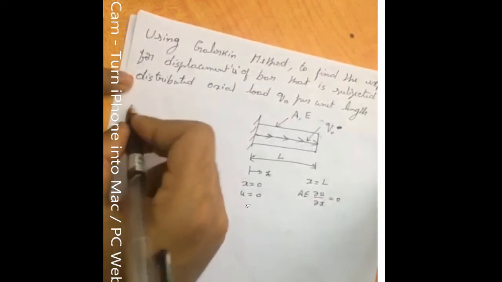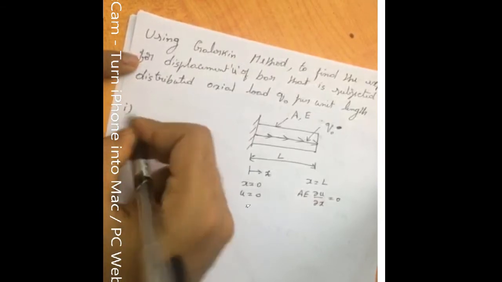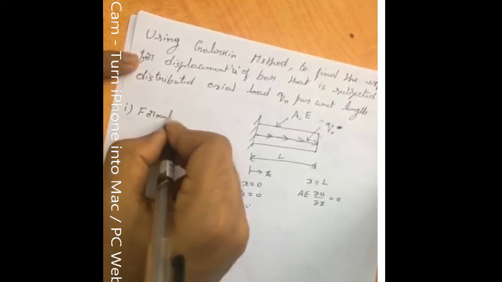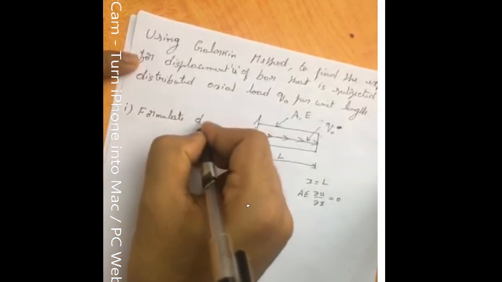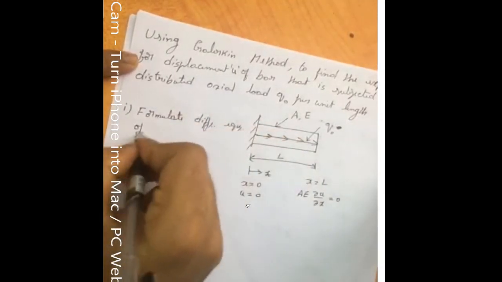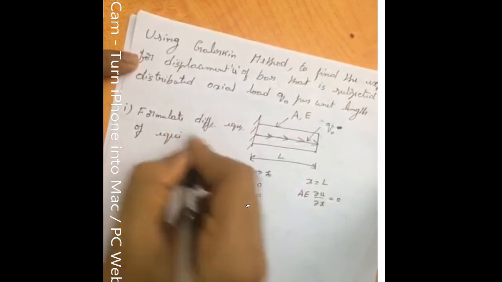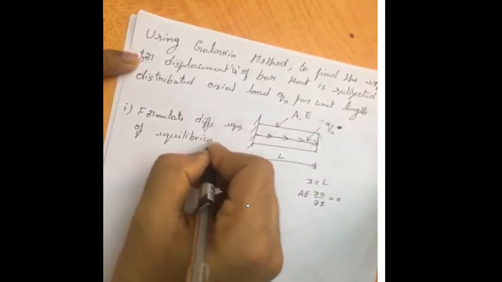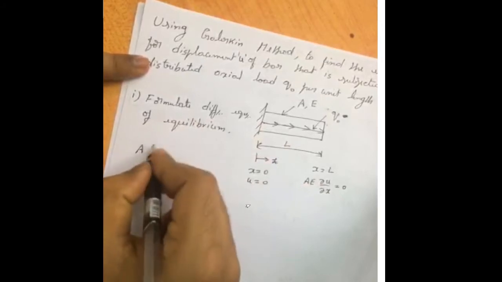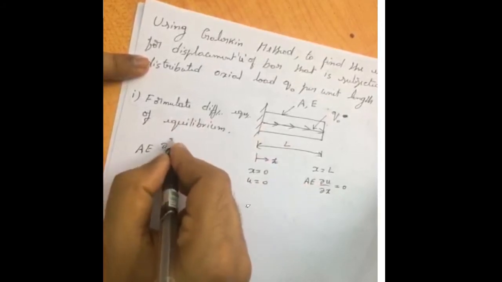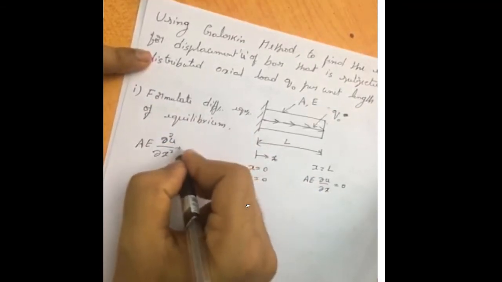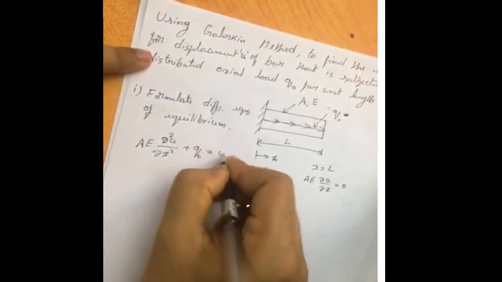Now, the first step is to formulate the differential equation of equilibrium for the given problem. This is a bar problem, so its governing differential equation is AE times dou square u by dou x square plus q naught is equal to 0.